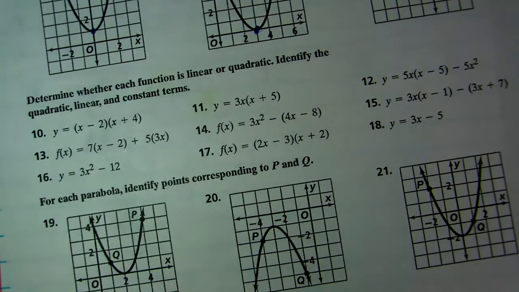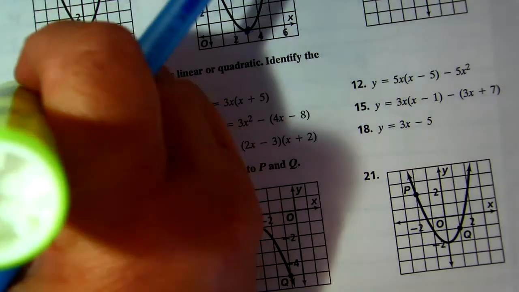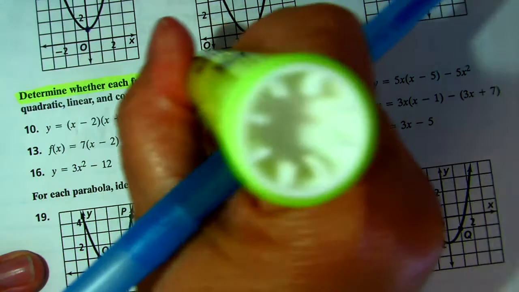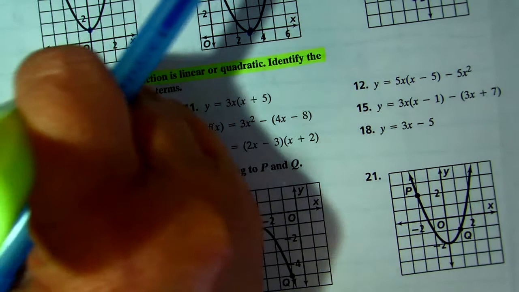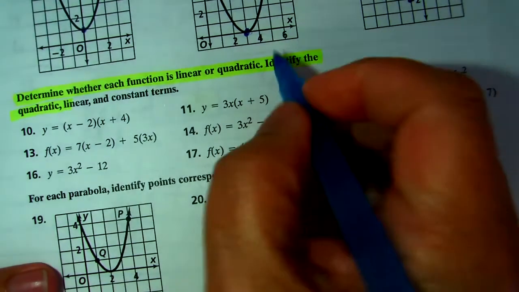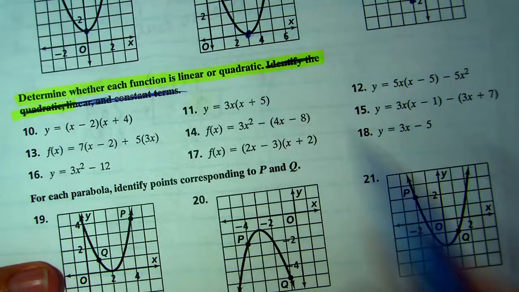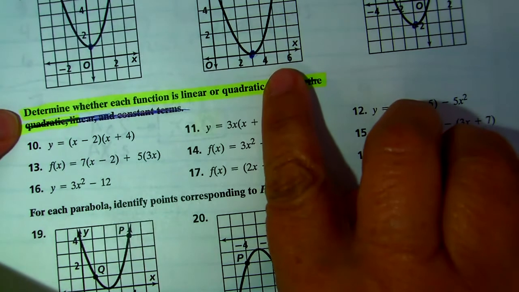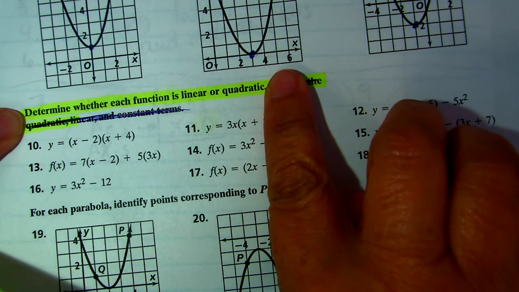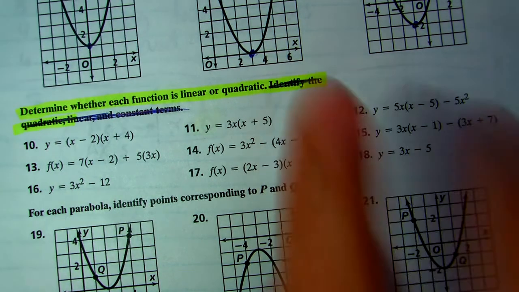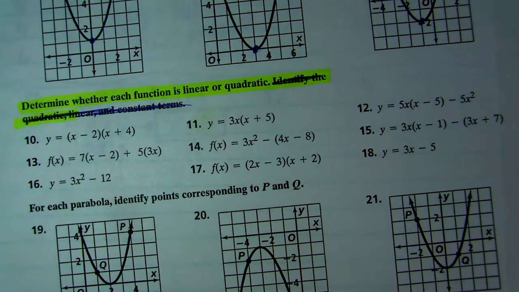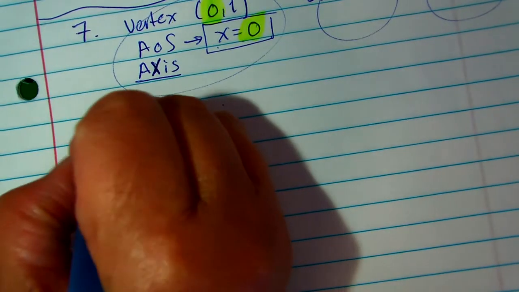All right? Now, for these ones, it says determine whether each function is linear or quadratic. Identify the, no, we said that we're not going to do this. So, we're not going to do this. I'm going to scratch them off. Only pay attention to this instruction, okay? Determine whether each function is linear or quadratic. So I'm going to show you how you're going to do this. And I will use the Desmos calculator again. So, number 10.